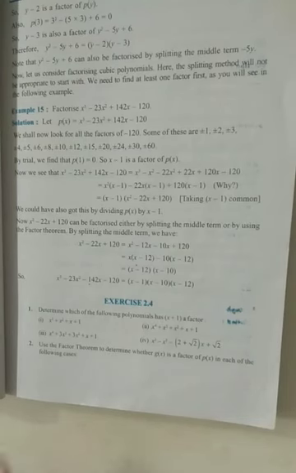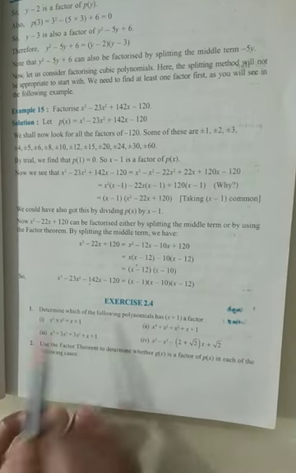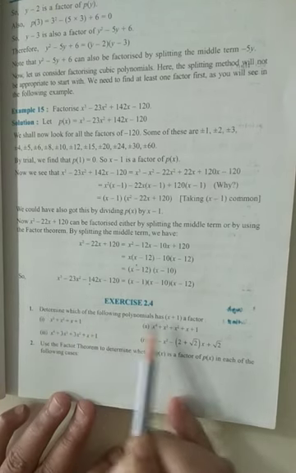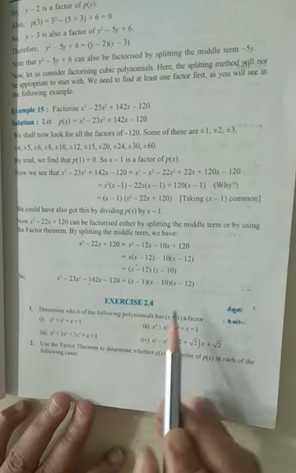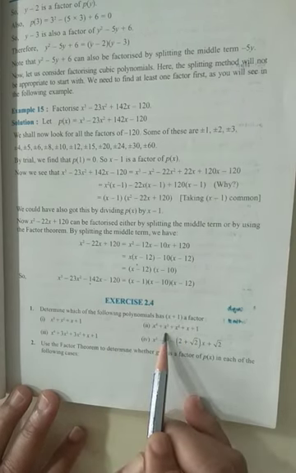Now let us see exercise 2.4. Question number 1: Determine which of the following polynomials has x plus 1 as a factor. Here 4 polynomials are given and we have to check whether x plus 1 is a factor of which polynomial.